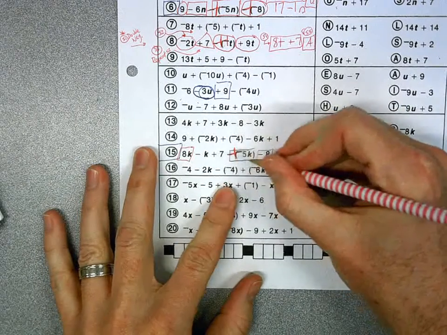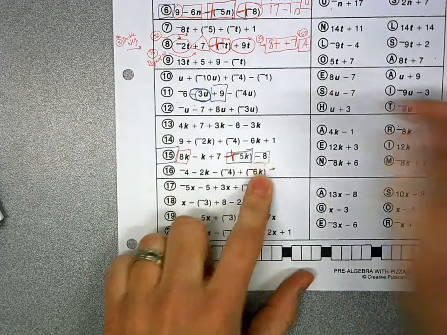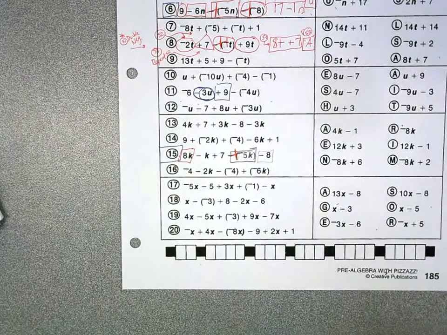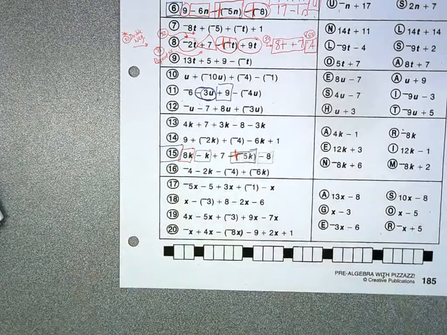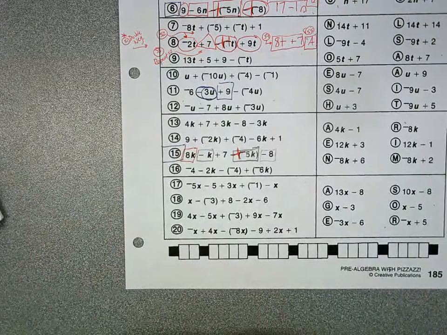All right, negative 8? No. No? Okay, is that it? No. And what else? Negative K. Negative K? Okay, why are those three the ones that we box in? Because they're all like terms. What makes them like terms? They all have a K. Okay, all right. Agree, disagree now.